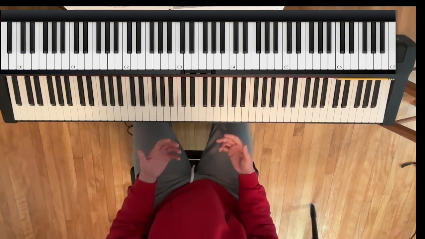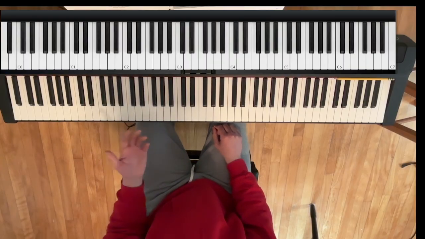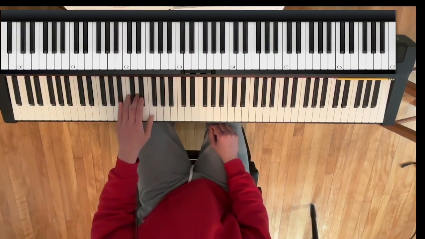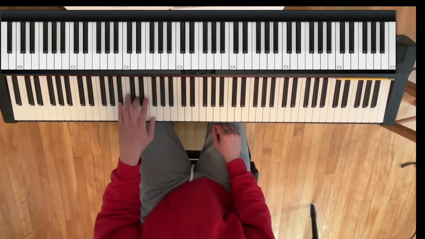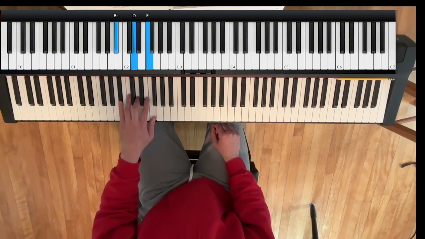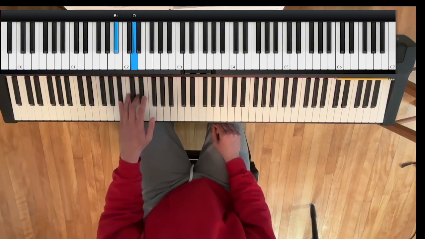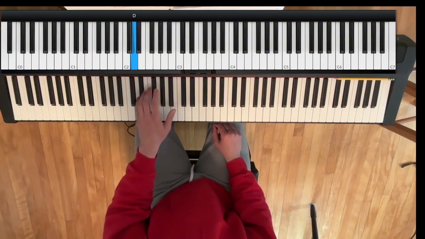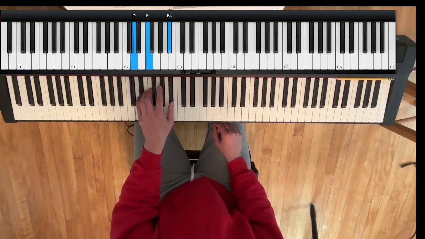Of course, we can do this with any chord, and of course, we can do this with the left hand as well. Say we do a B flat major. In the root position, the bass would be singing the B flat. Then the alto, soprano. We can invert this to first inversion. Now the bass is singing the D, alto, soprano. And then one more time.